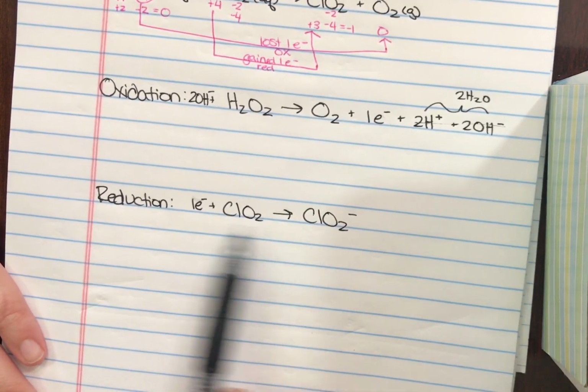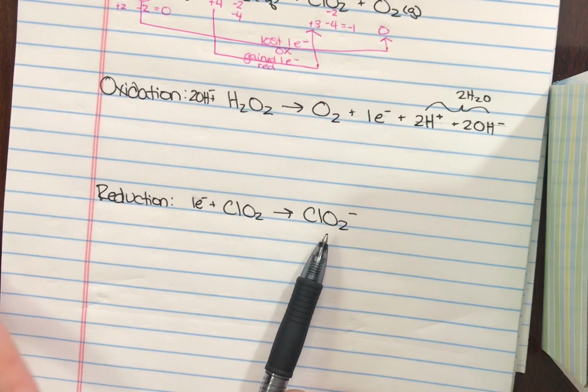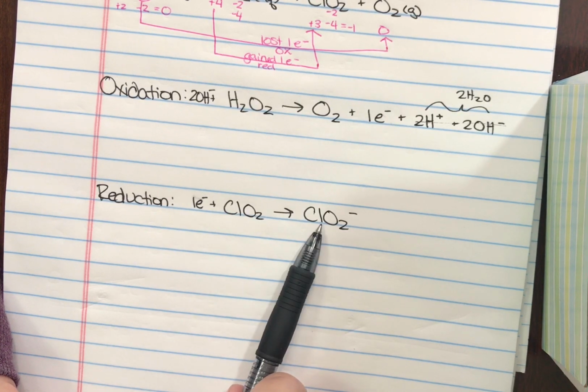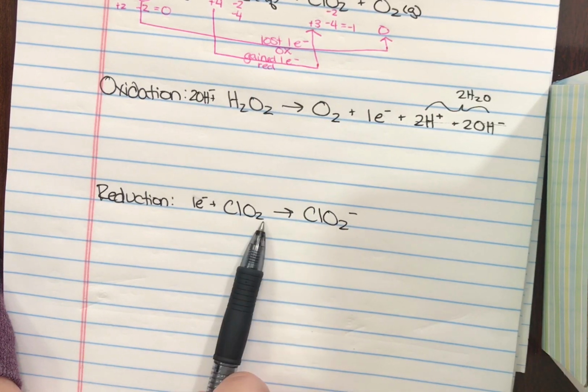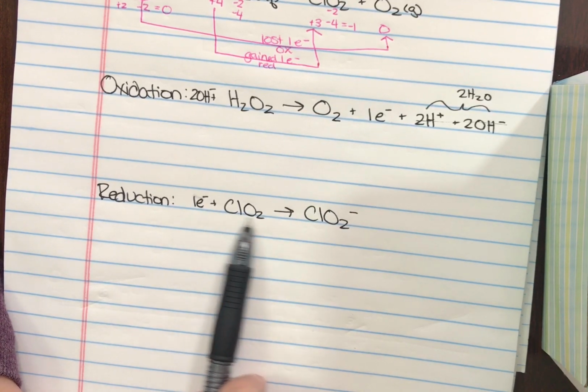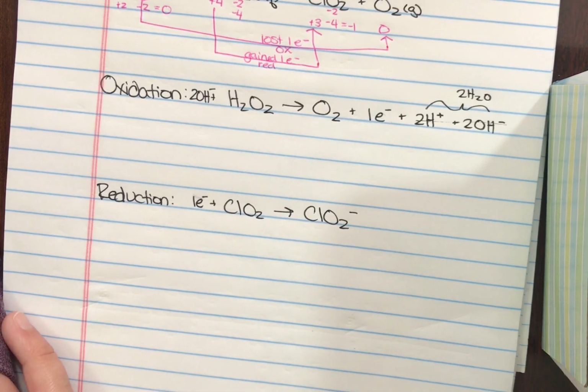Let me do the second one. So step 1, or 3A, balance anything other than hydrogen and oxygen, so our chlorines are good. B is add H2O where we need oxygen. So, oh, look at that. We don't even need to balance oxygen. That looks good. We don't need hydrogen. Oh, look at that. That was nice and simple. We didn't even have to do anything.